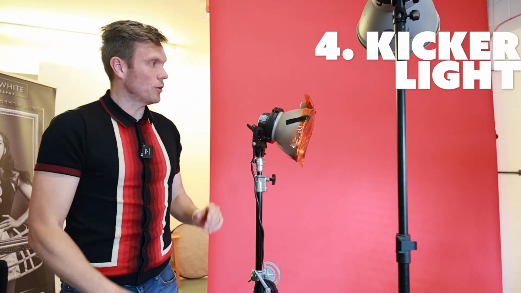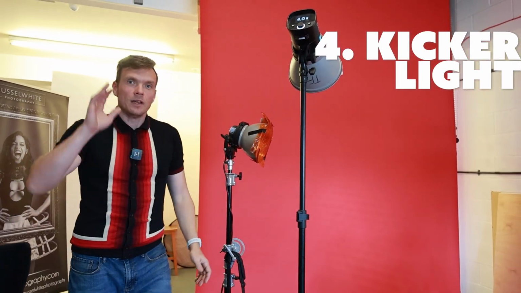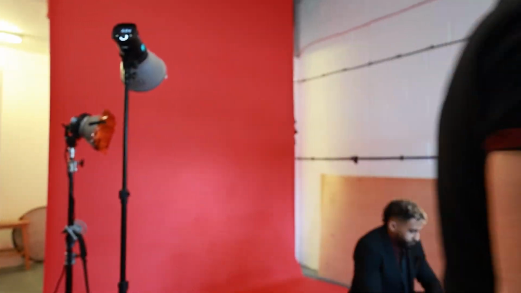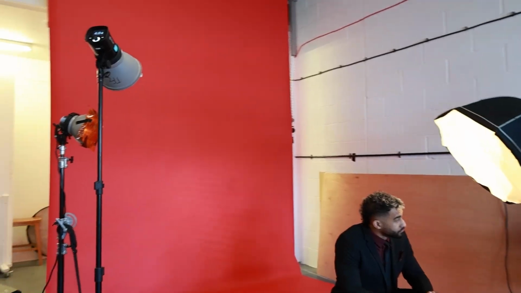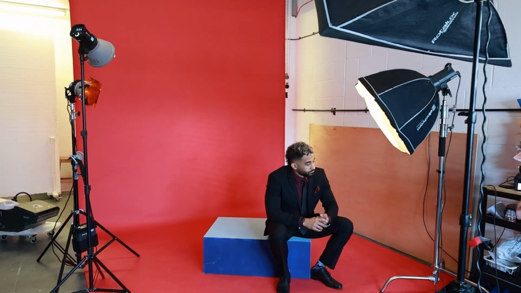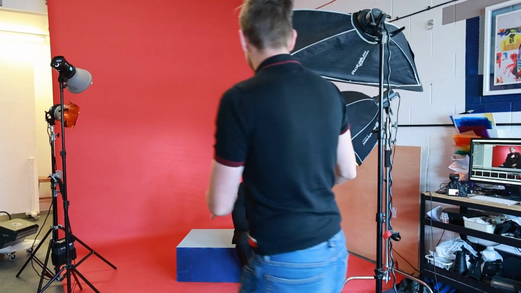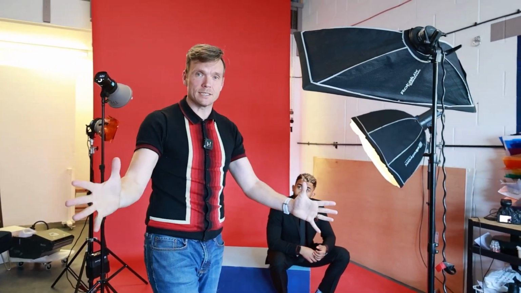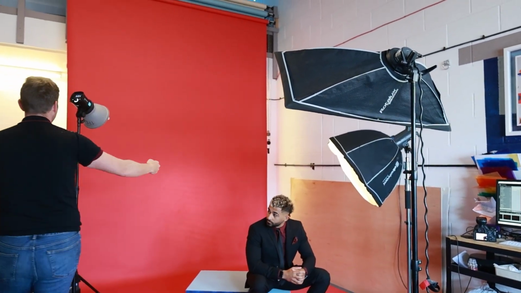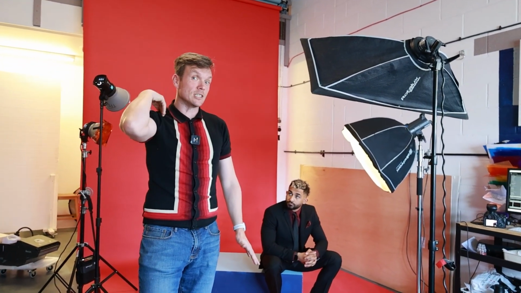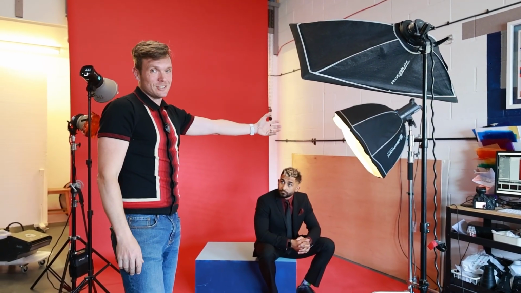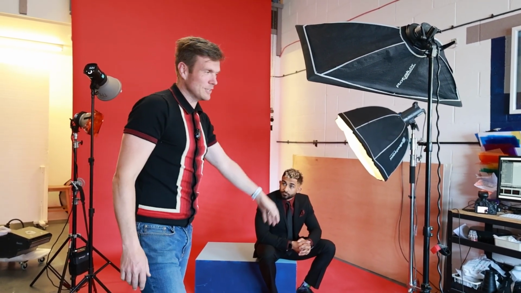By putting this one on and channeling it this way, it should just hit Stephen on the side that's opposite our key light. So we're not putting it on the same side as the key light, because otherwise the portrait would be left side heavy with light. We're balancing it out by bringing the kicker light on this side and channeling it so that the darker side of the face is illuminated with the kicker and separating from the background, and the main light is just there doing its job, still lighting the face.